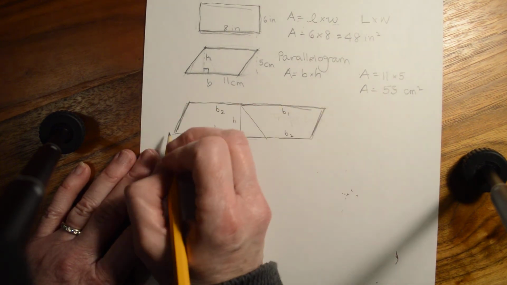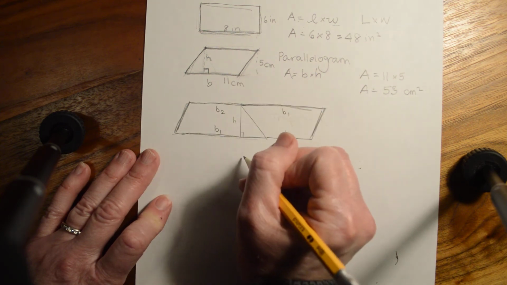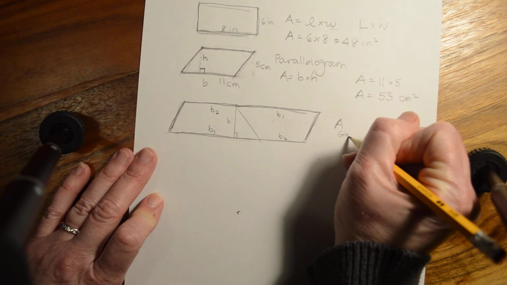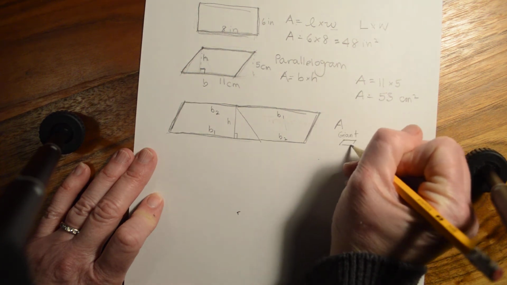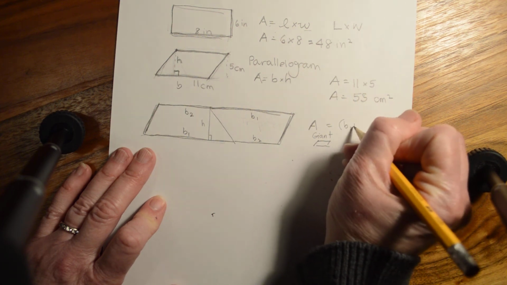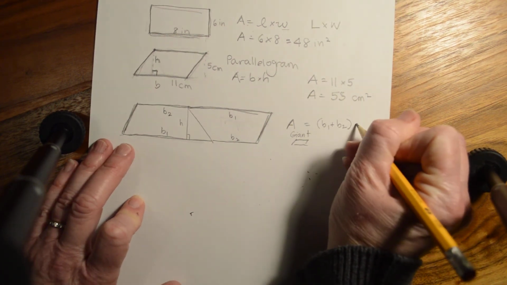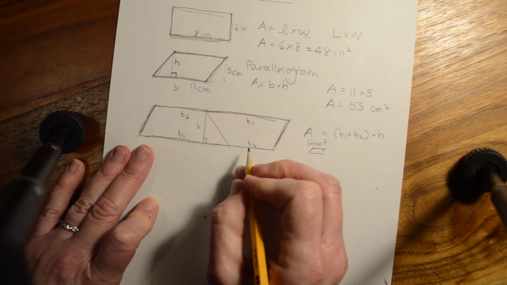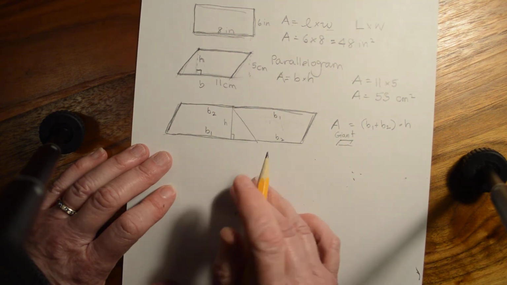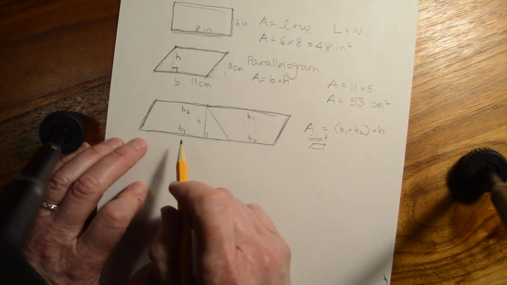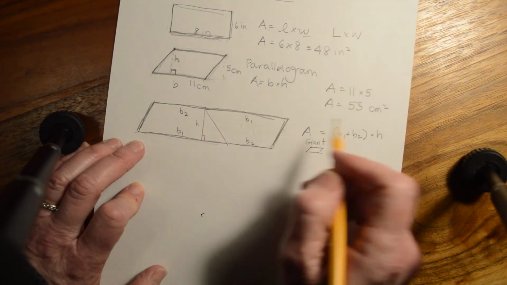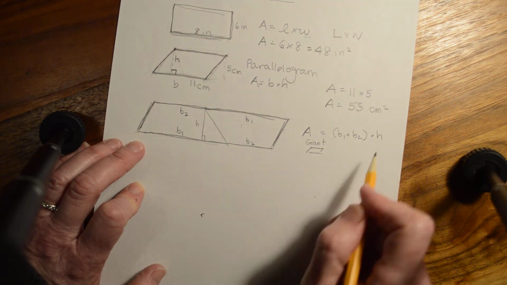So the area of this giant parallelogram is the base, which in this case is B1 plus B2, times the height. Again, we don't know what B1 and B2 are. The example I used was this was 6 and this was 4, so 6 plus 4 is 10. But whatever their sum is, that's the base of our giant parallelogram. Then we find the height and just multiply it by that. So base 1 plus base 2 times the height.